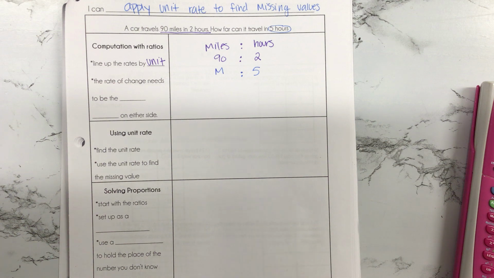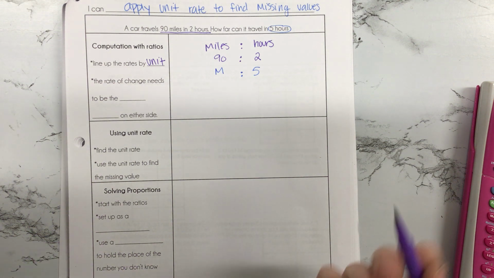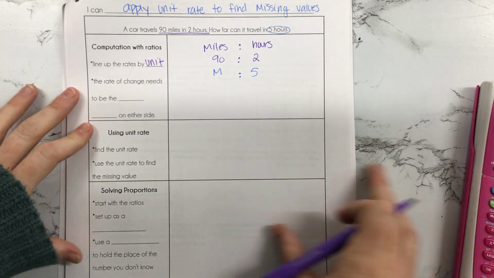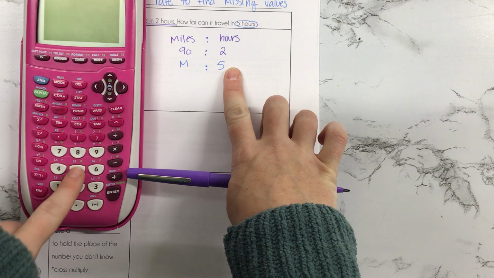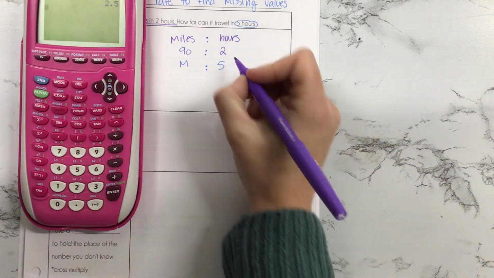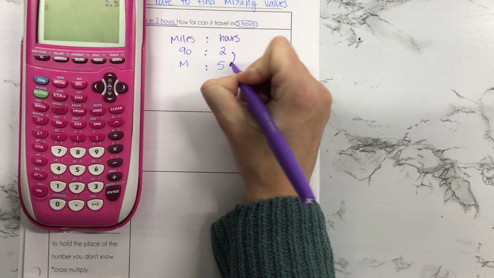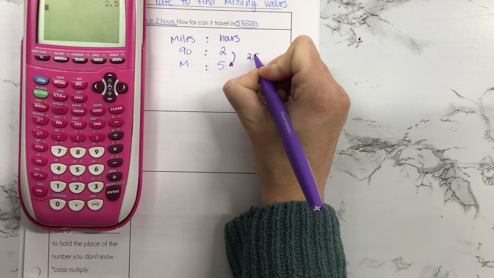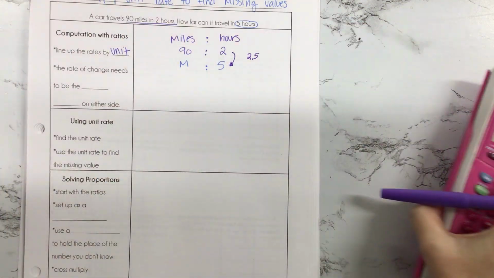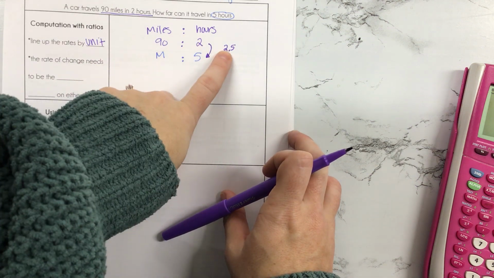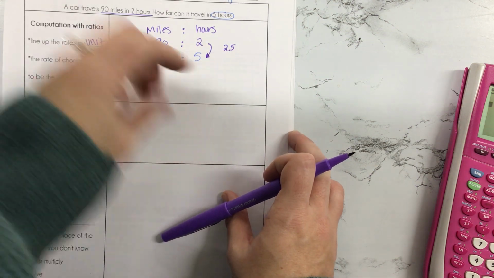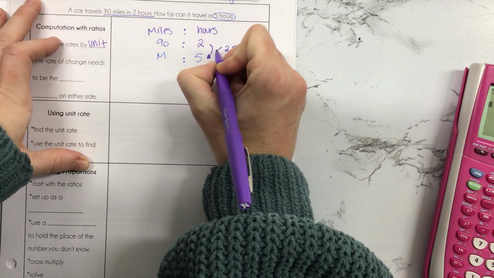Okay. So what I can do is we could figure out if I take 5 divided by 2, that's a factor of 2.5. So somehow I'm multiplying or dividing. Okay, so 2 to 2.5 to get to 5 is getting bigger, so I'm going to multiply.